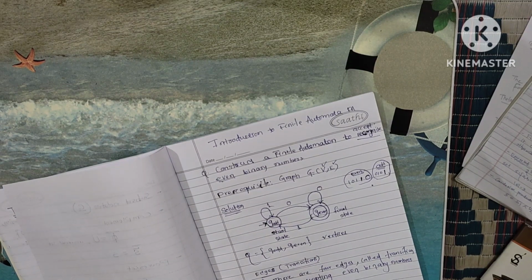So what are the rules here? Whichever we call edges, these are also called the rules. So what are the rules here? They are denoted with a symbol like this.